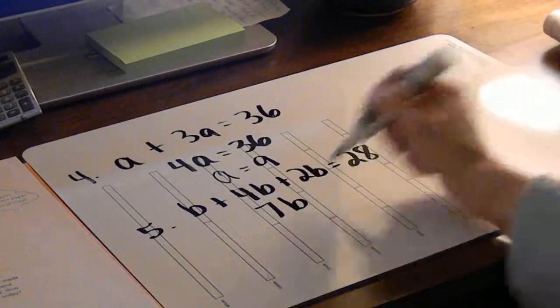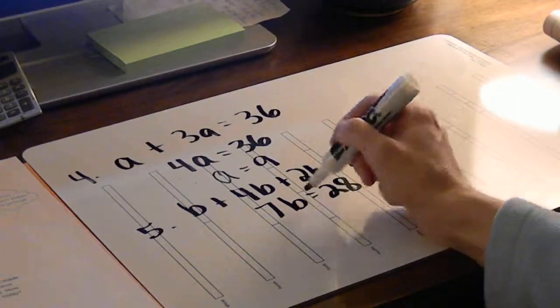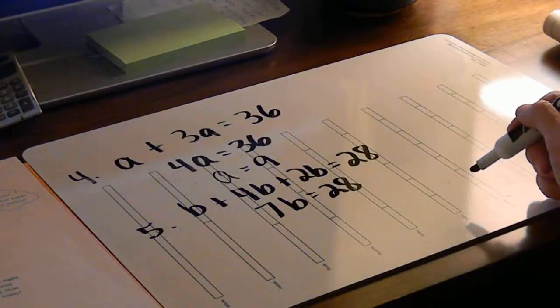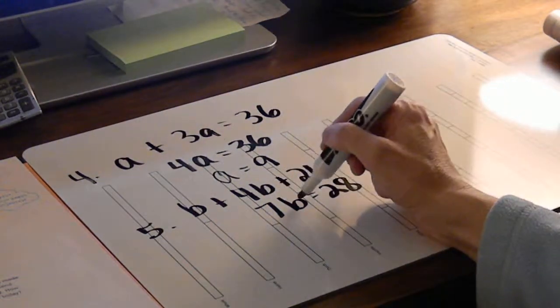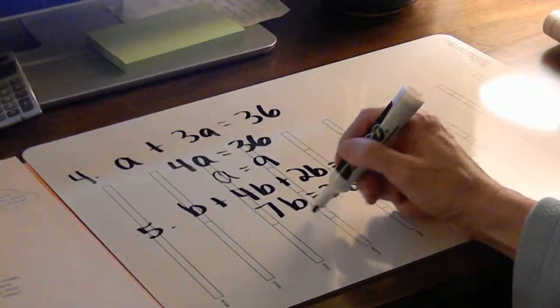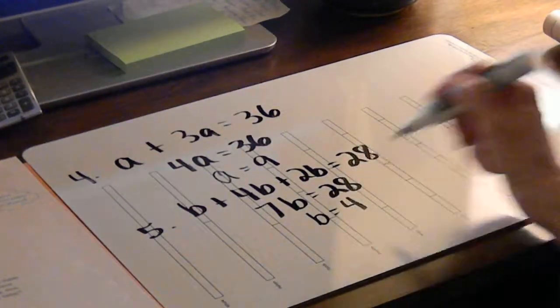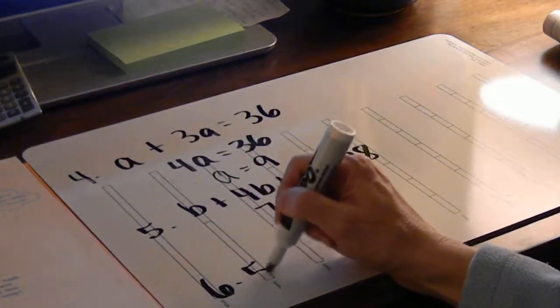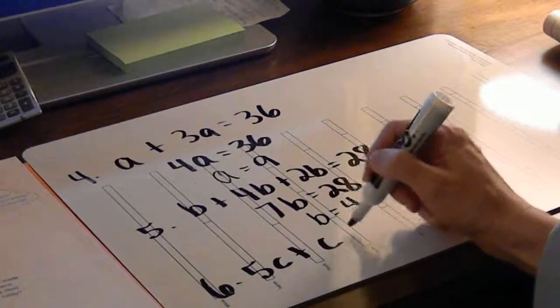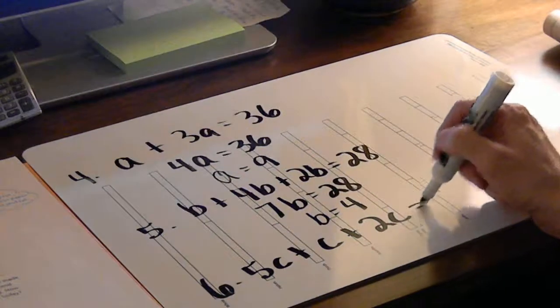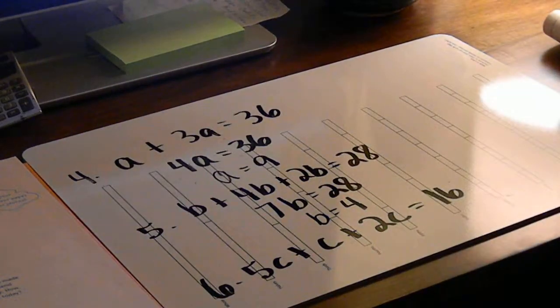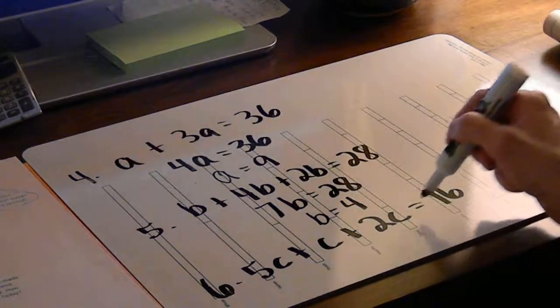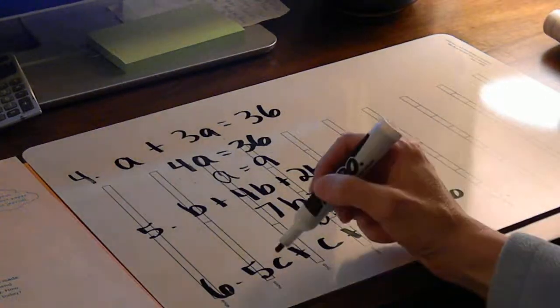So 7B equals 28. When a letter is next to a number, that means multiply. So 7 times what number is 28? Well, that B is going to equal 4. And let's try one more together. We have 5C plus 2C equals 16. First thing we need to do is add up all of our C's.